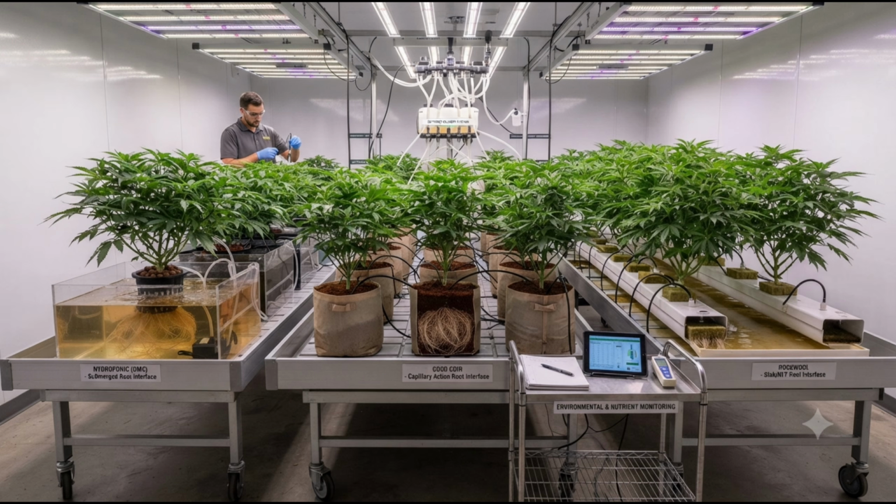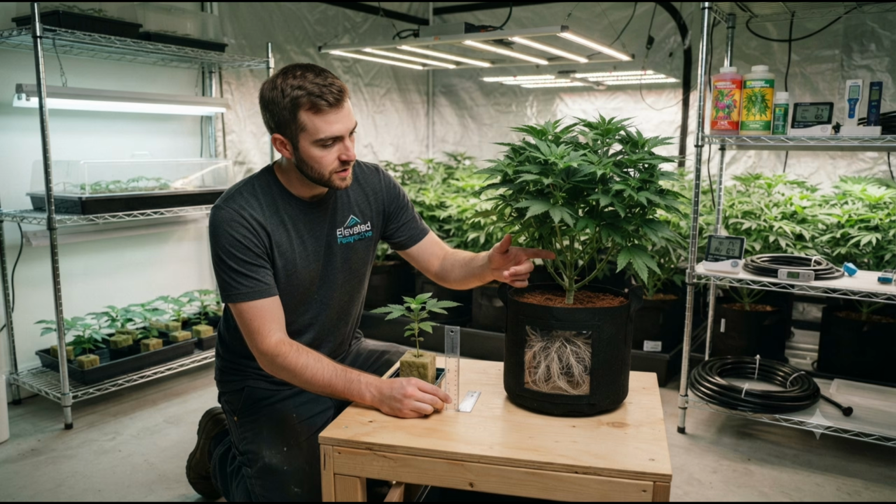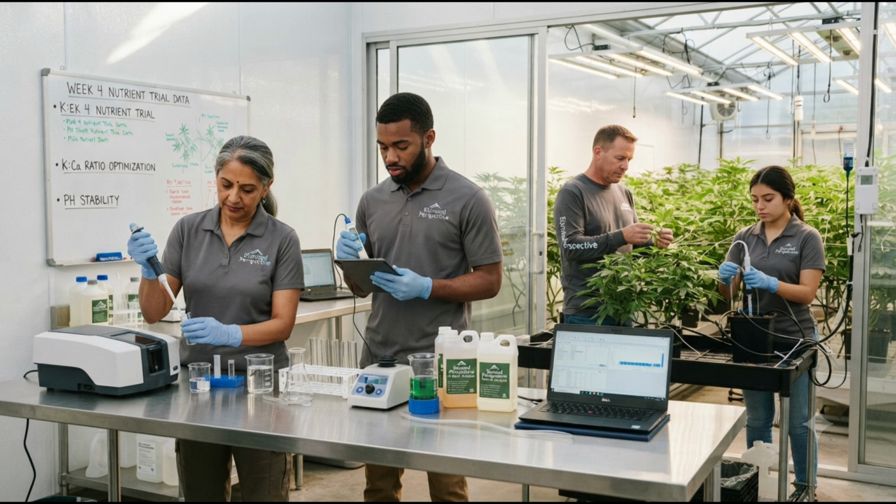The objective is to maintain a stable operating environment where the plant can regulate its own internal chemistry with minimal resistance. And at that point, mineral nutrition is no longer a subsection of cultivation. It becomes the universal language that every cultivation architecture is built on, whether it is recognized or not.